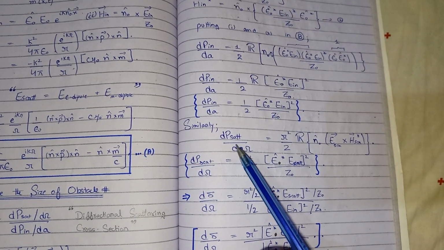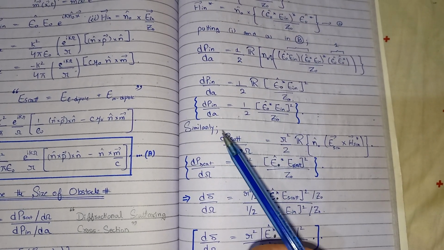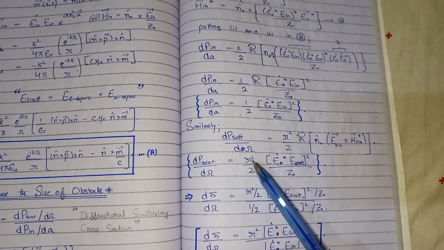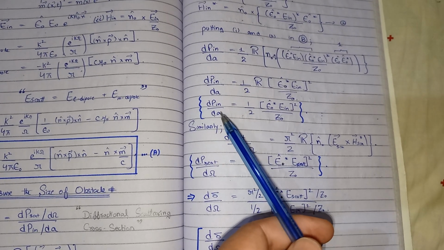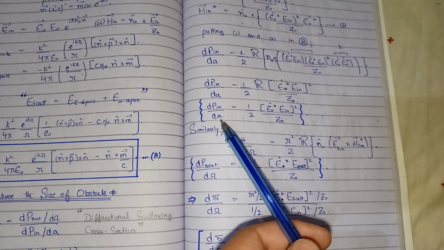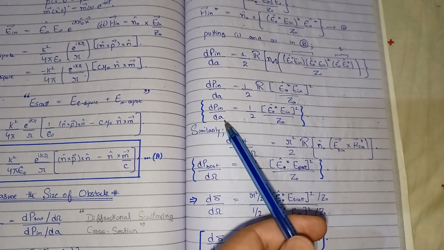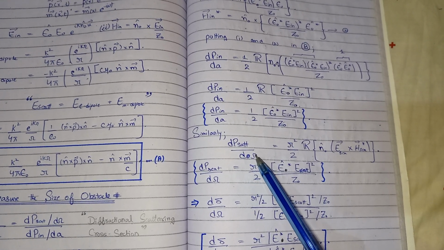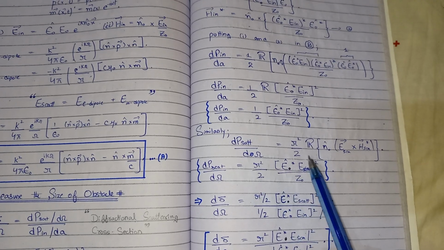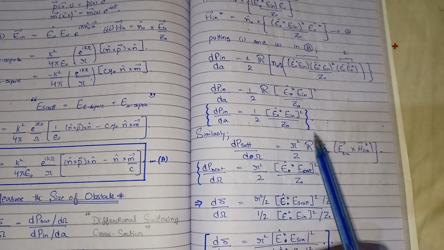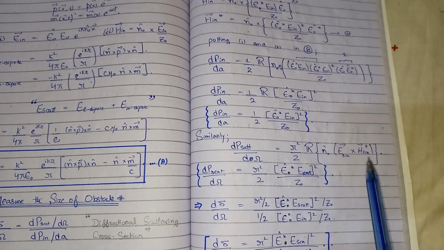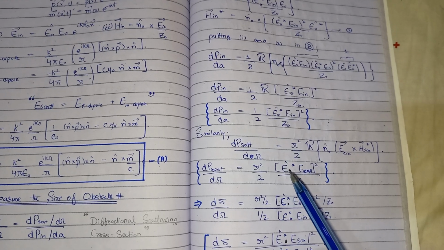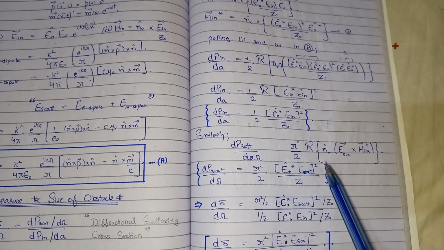So we need now dP scattered by d omega. Similarly, as you find this, it is very similar, but the factor r square is here, because you have to integrate over the whole solid angle. But for area, you know that it is 4 pi r square, that's why r square contributes here. But for the solid angle, it is only 4 pi, there is no r square, so r square goes to the other side. So only the term of r square remains as it is, and now it becomes E scattered and H scattered star. So the final relation is similar, but here instead of E naught it is only E star, and instead of E in it is E scattered.